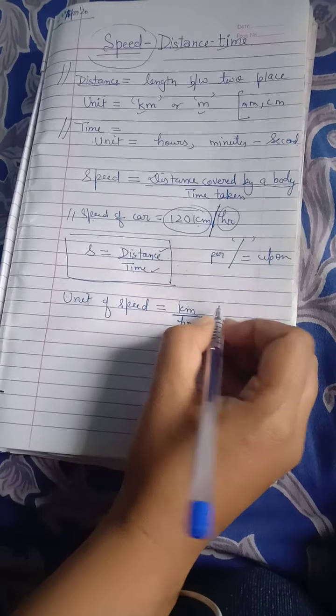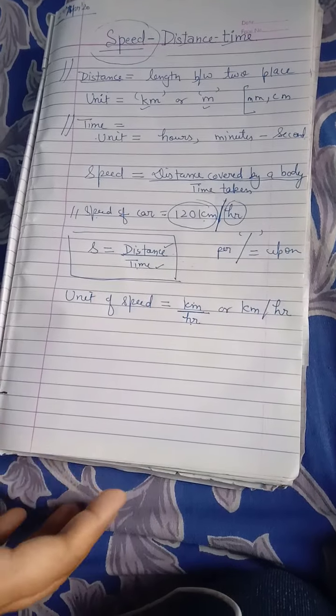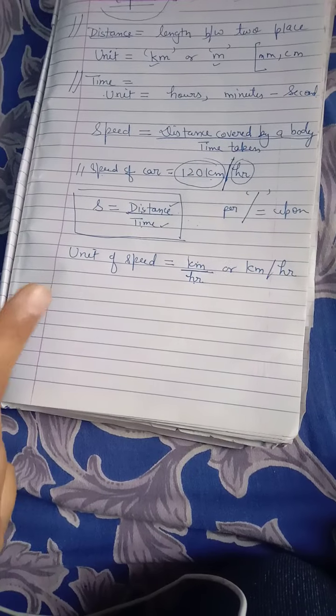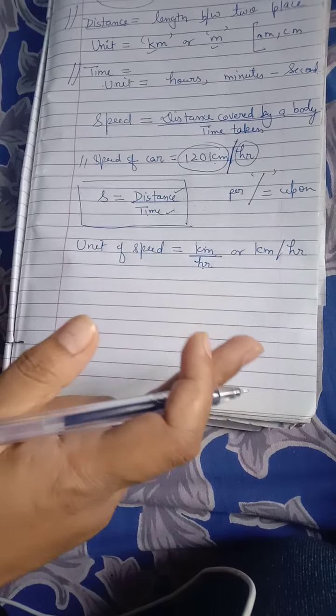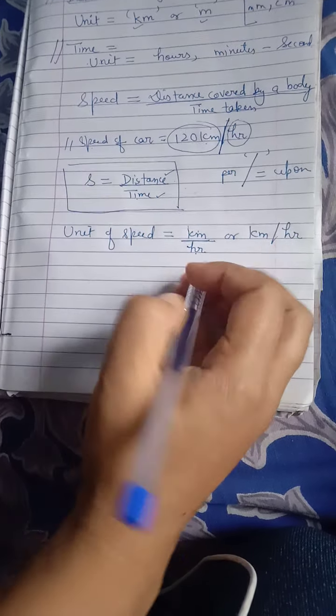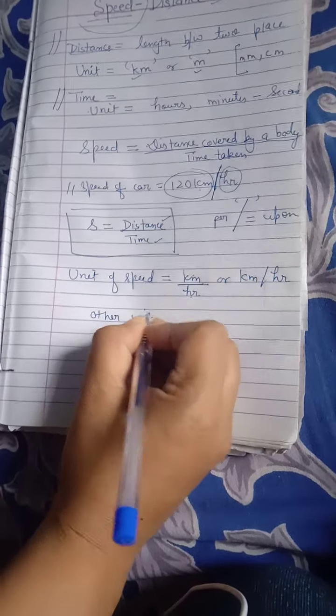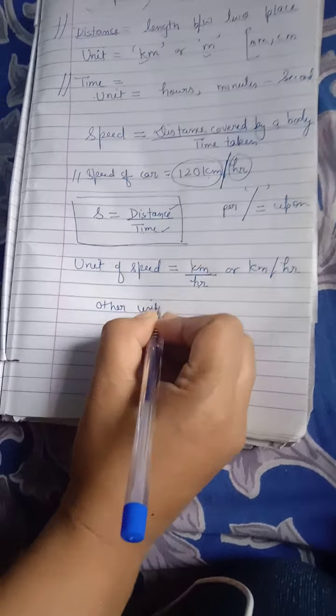Per means upon, or you can write kilometer per hour. Right? In higher classes you will also do how to convert kilometer per hour into meter per second. Right? The other unit is meter per second.